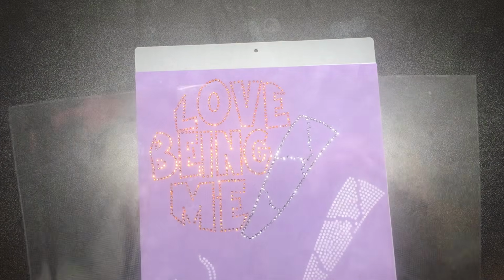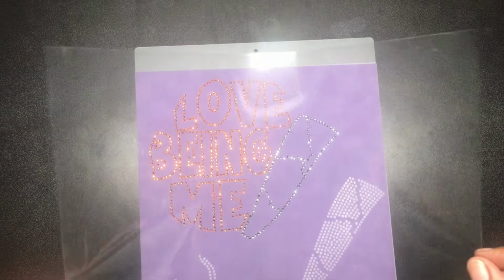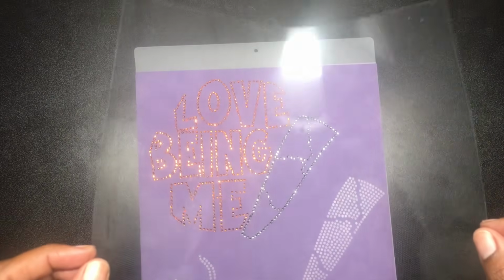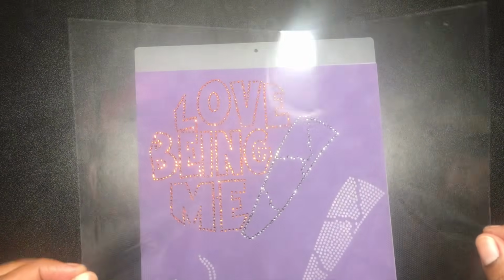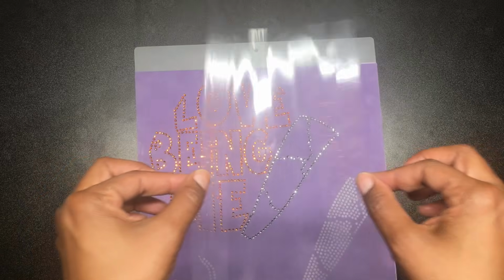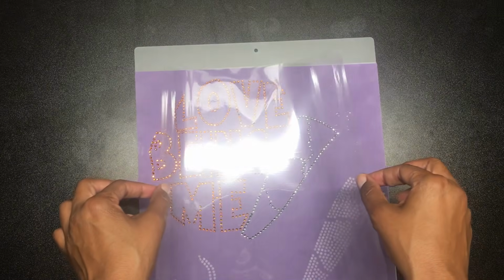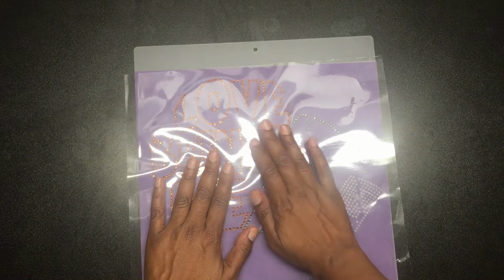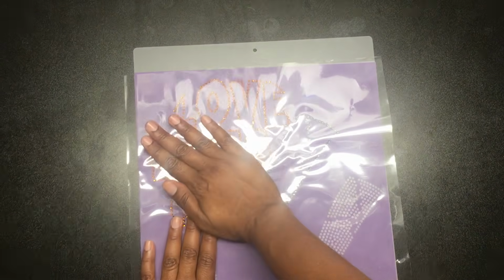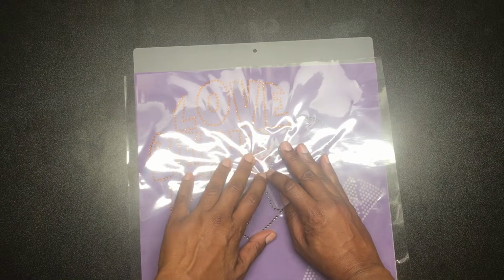When applying the Hotfix transfer tape, you want to commit with your downward motion, because once you place the Hotfix transfer tape down, you cannot pick it up to make any adjustments. So to place it down, you want to put your tape in a U shape, and you want to put your middle down, and then lay your edges down. Once you get it down, you just want to give it a slight rub to make sure that all of the rhinestones stick to the transfer tape.